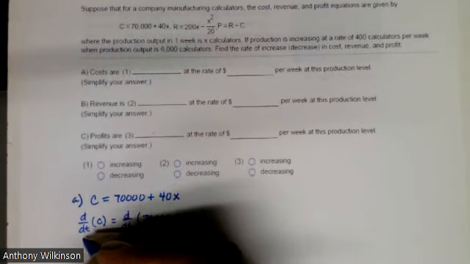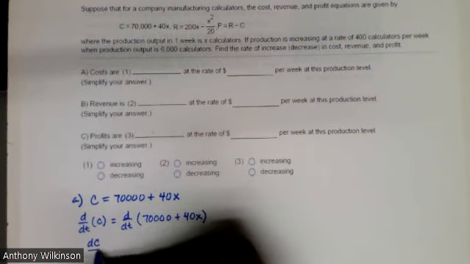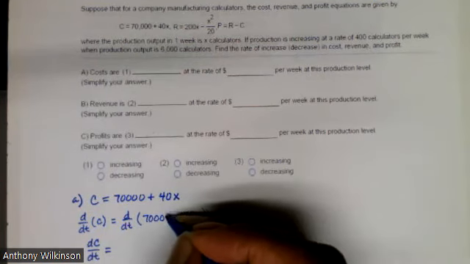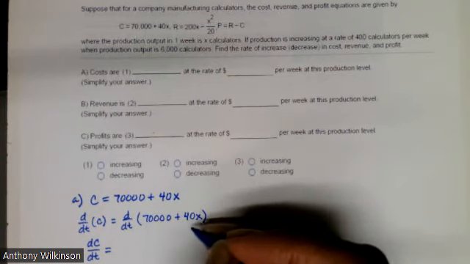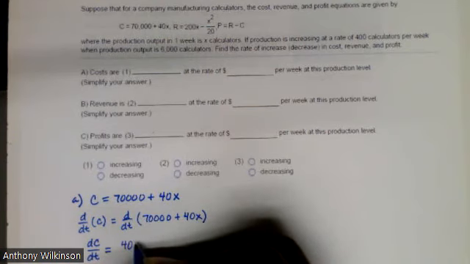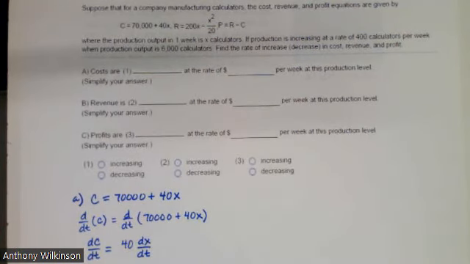So the derivative of cost with respect to time, or the derivative of C with respect to time, would just be dC dt, equaling the derivative of 70,000, the derivative of a constant is 0. The derivative with respect to time of 40x, well, the derivative of 40x would just be 40, but then we have to tack on dx dt, because that X has to be differentiated with respect to time.